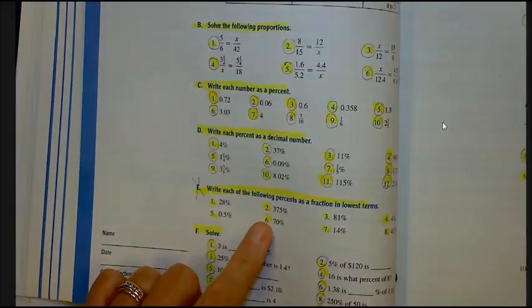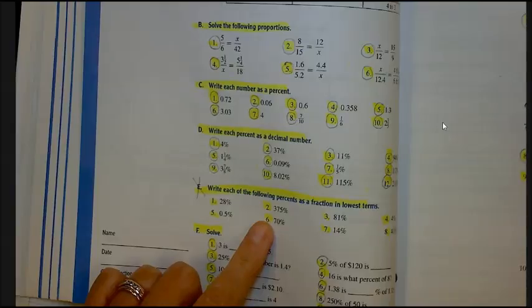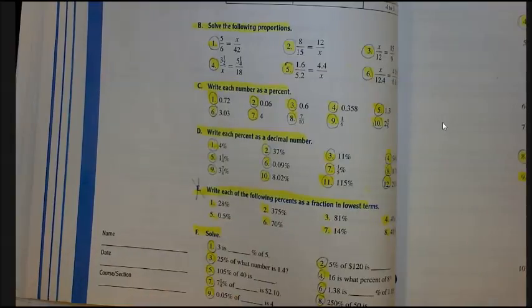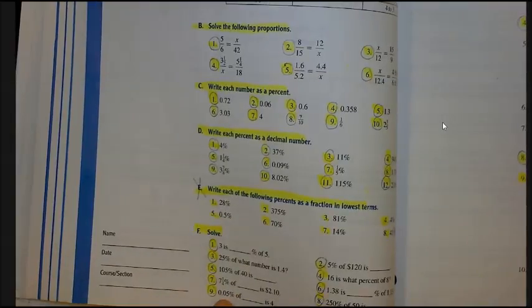We are going to skip section E. This is writing the percentages as fractions. We're going to skip that section. Don't worry about that. All that is those numbers over 100, right? So we're not going to worry about that. But the next one, section F, I do want you to solve for.